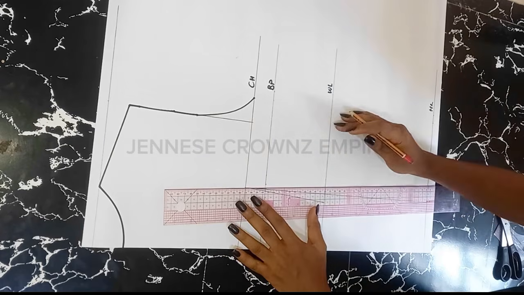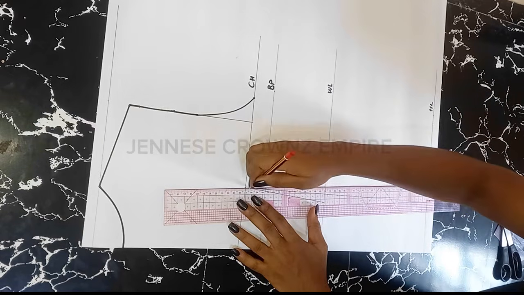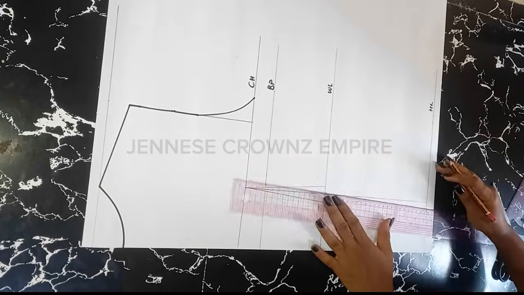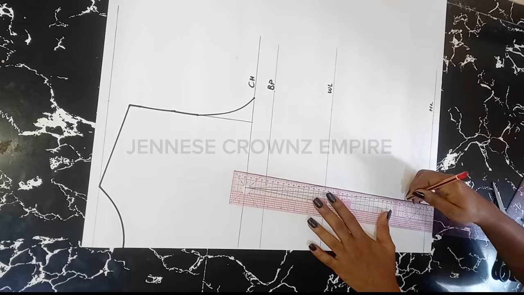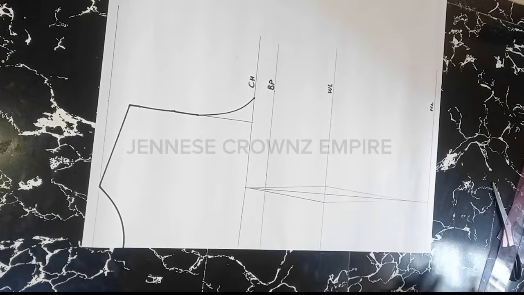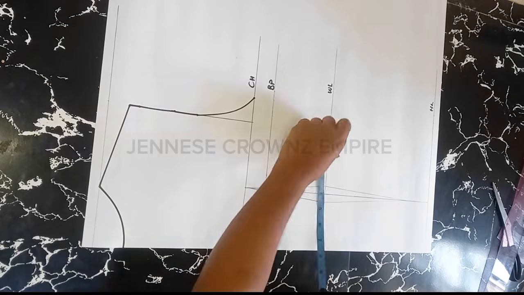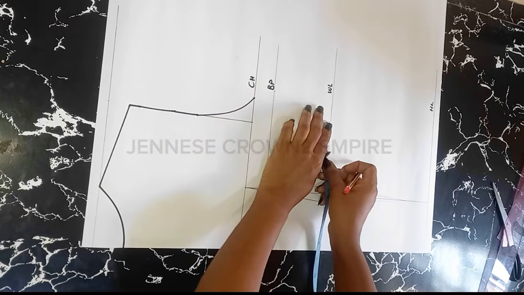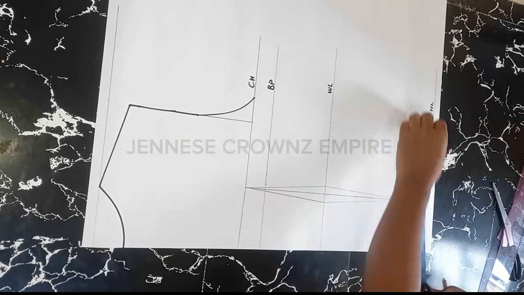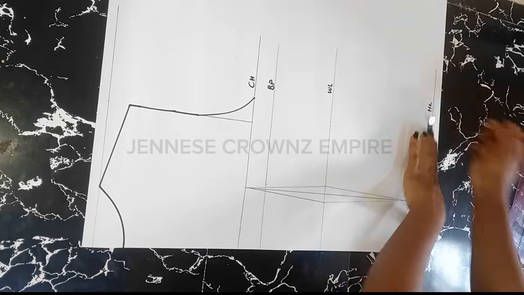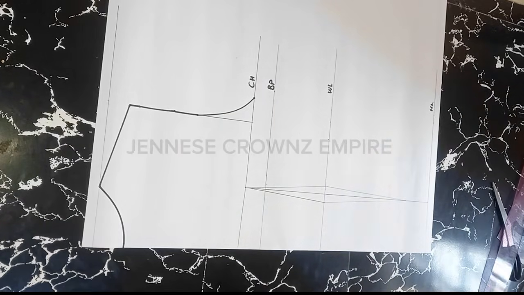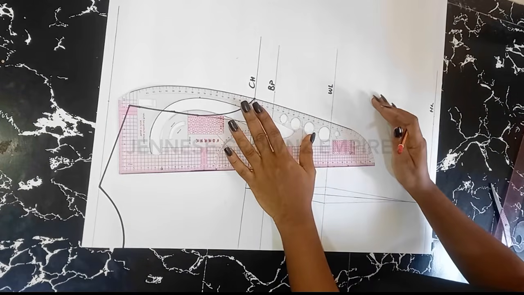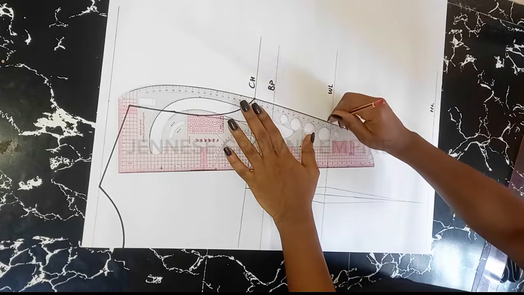All right, like this, like this. So after doing this, go ahead and put down your round body measurement but divided by 4. So for my waist, I'm going to measure my dart and replace there also. Then my round hip divided by 4, then connect the lines or the points.